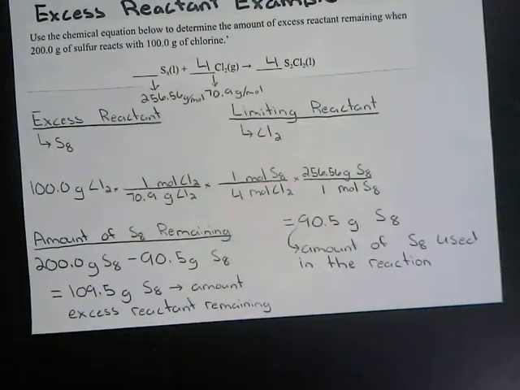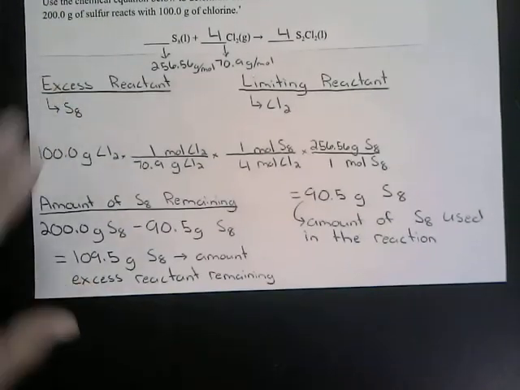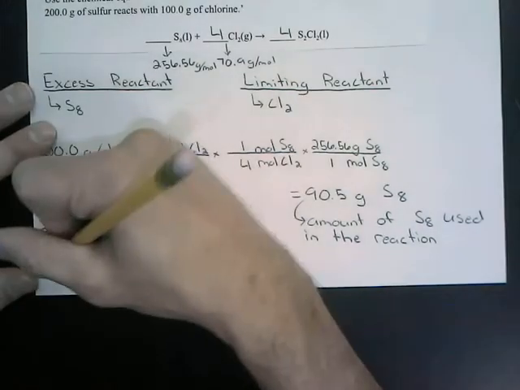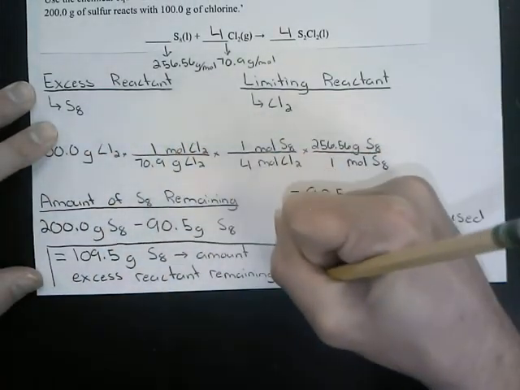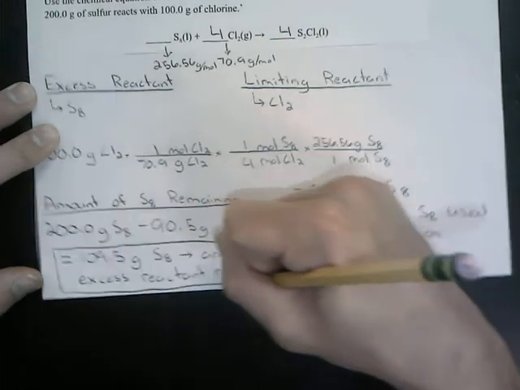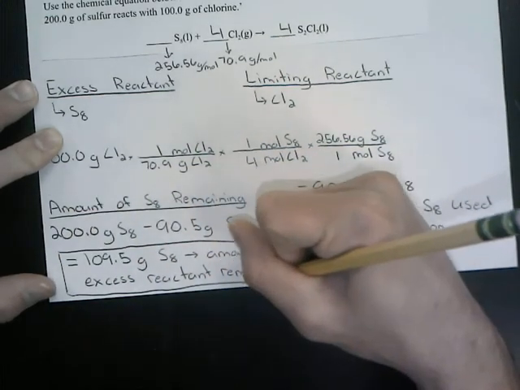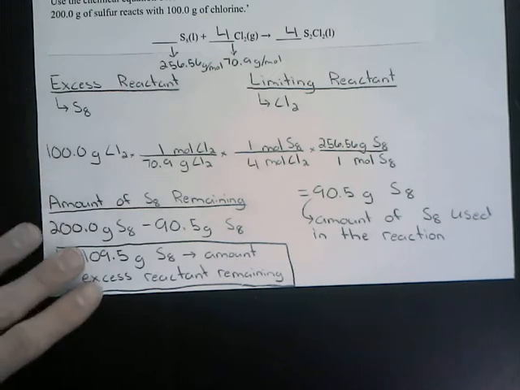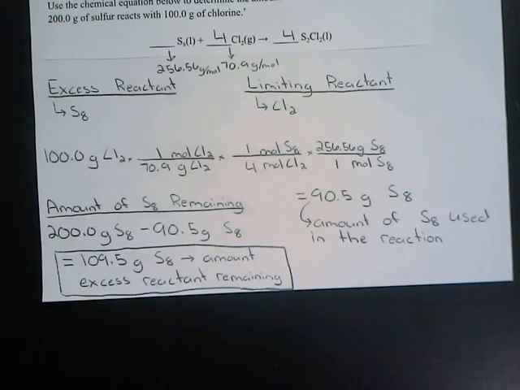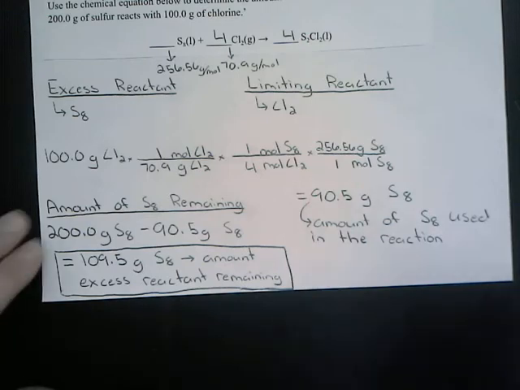Okay, so a lot of things went into this to be able to get our final answer of 109.5 grams of excess reactant, in this case S8, remaining. All right, so what we're going to do, we're going to transition and we're going to do a problem from start to finish, talking about limiting reactant and figuring out how much excess reactant remains. Okay, so we'll transition here.